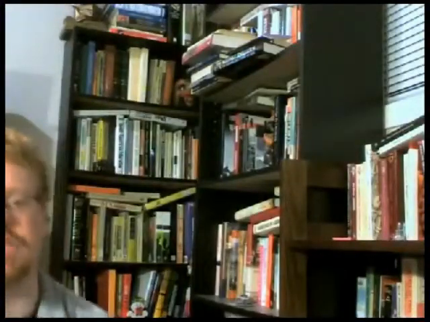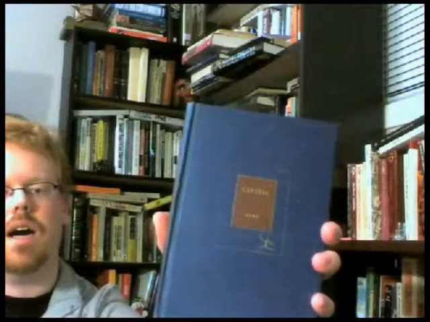Next I'll do economics. Here is Capital by Marx. I didn't have a copy. I do have Marx's Communist Manifesto, but I do not have Capital. It says here, Capital, the Communist Manifesto and other writings.